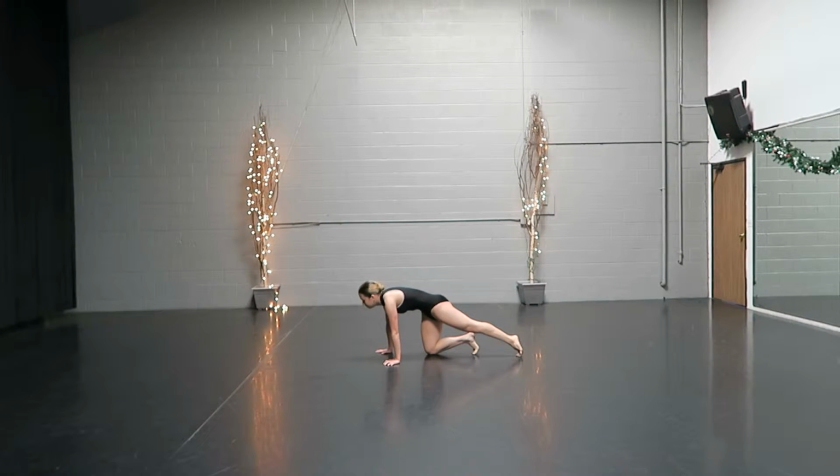The transversus abdominis. The origin is the lower 6 ribs, and the insertion is the pubis. The transversus abdominis also tenses the abdominal wall. This clip shows me tensing my abdominal wall.